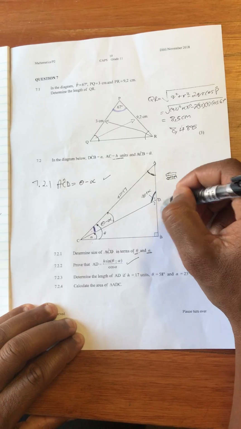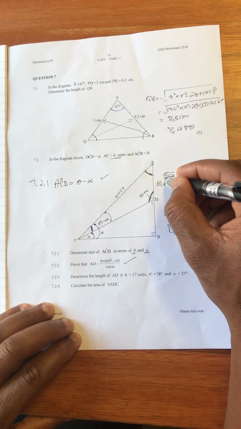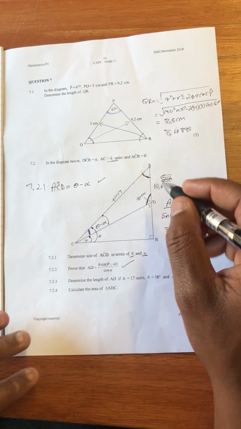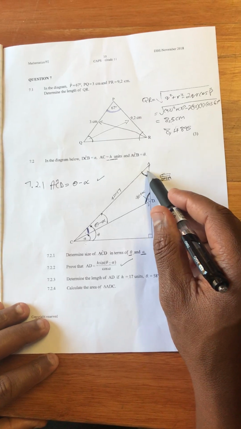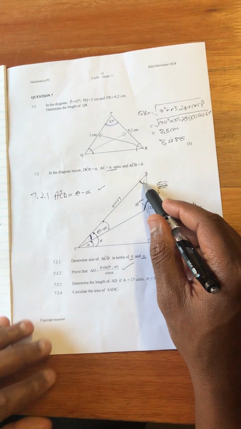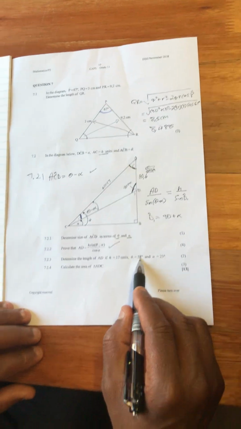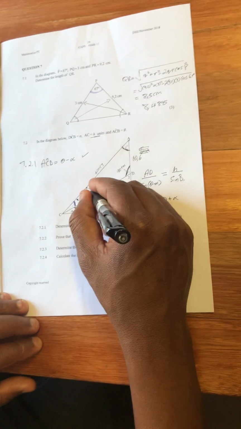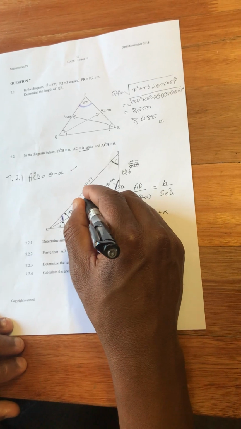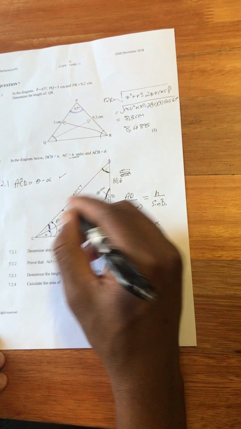And then we know the length of AD, which is 10,6. Now we need to look for the included angle. So theta minus alpha is 58 minus 23, which is equal to 35 degrees. So this angle here is 35 degrees.